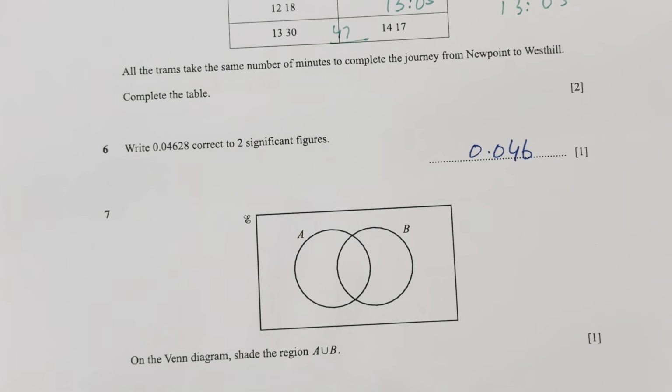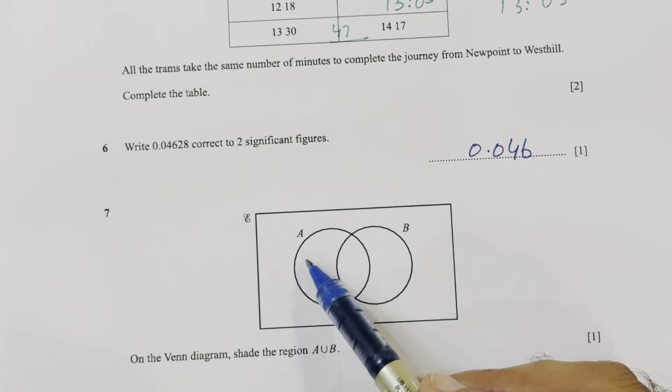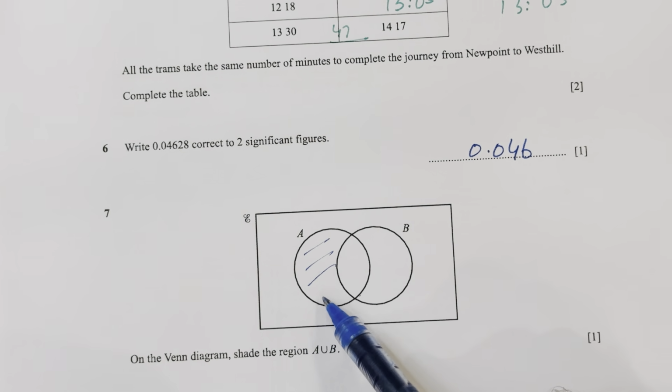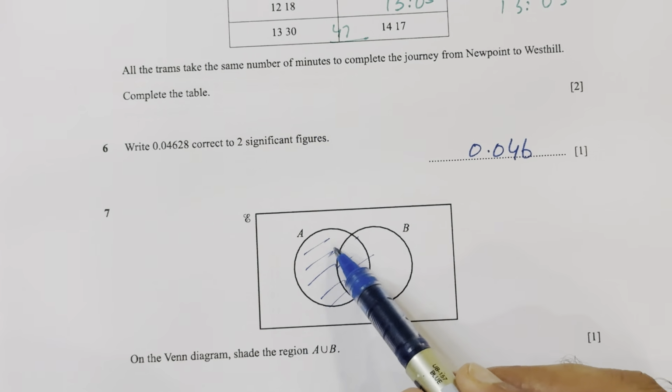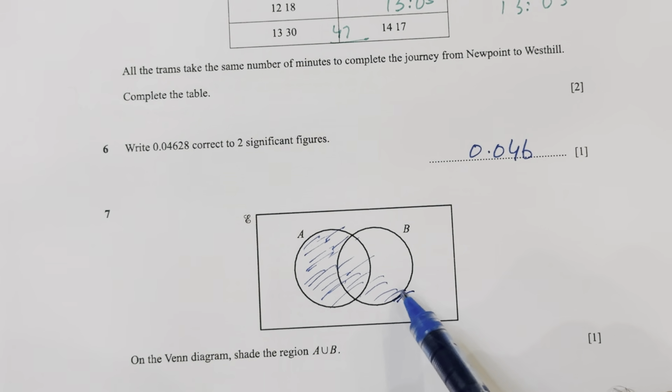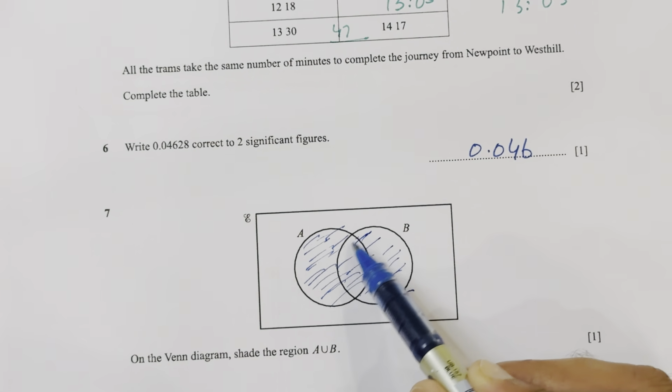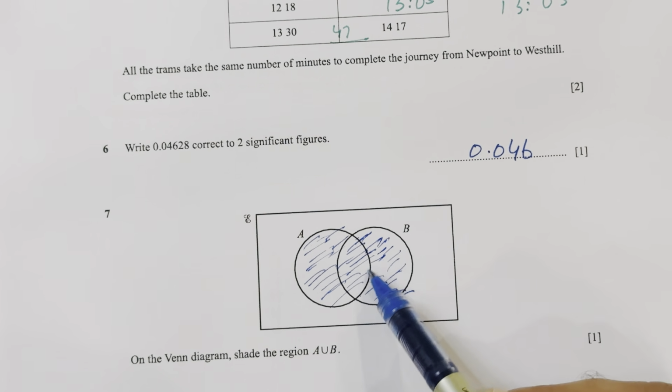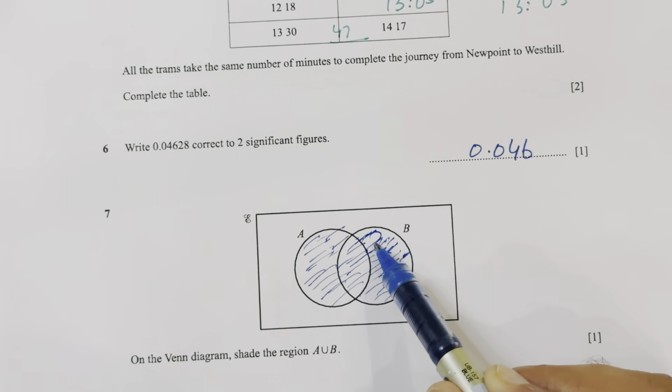Question number 7, on the Venn diagram, shade the region of A union B. A union B, we know that we have to shade all the circle of A and B, because union means all the portion that belongs to A and B.